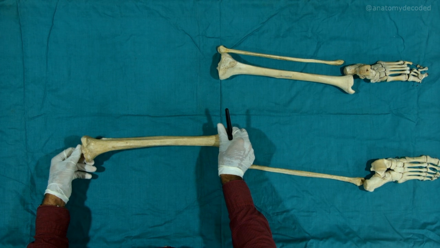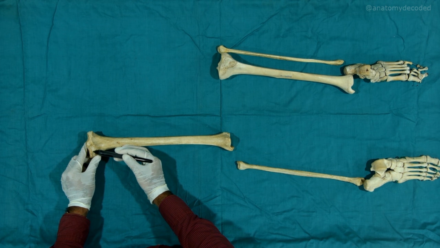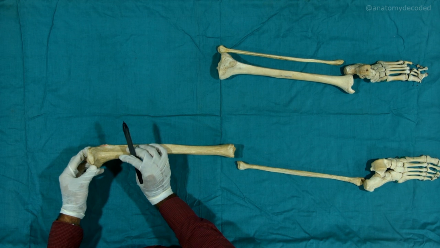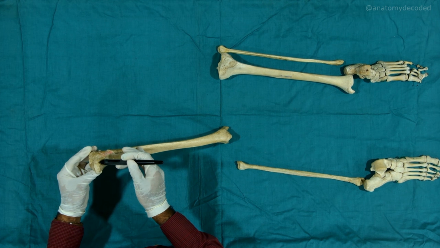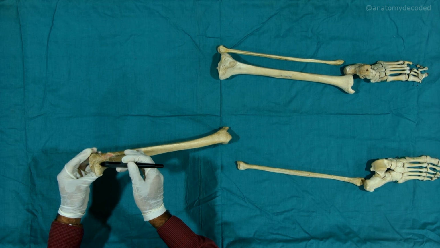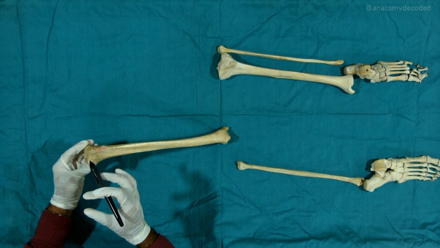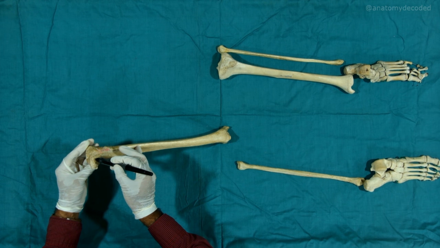Then on the posterior aspect of the tibia, behind the medial condyle, I told you one muscle is there. Which muscle is it? Yes, that's the semimembranosus muscle attached here, in the area behind the medial condyle. And there is a facet which is seen here. This facet is also called Gerdy's tubercle. This gives attachment to the iliotibial tract. The iliotibial tract is a structure seen in the thigh. On the lateral aspect, the deep fascia thickens to form the iliotibial tract. So here is the distal attachment of the iliotibial tract.